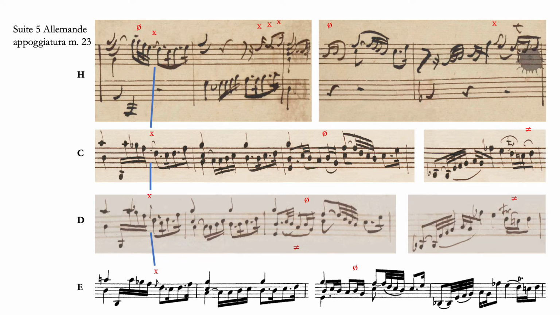As the 18th century went on, appoggiaturas and ornaments became much more stylistically popular. There are many appoggiaturas and ornaments found in sources C, D, and E that must have been added by a later editor.